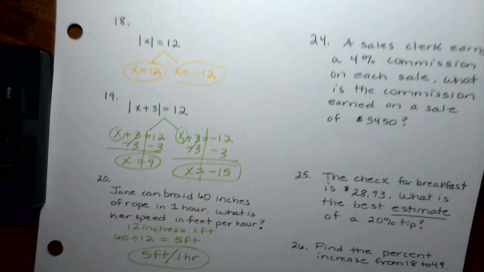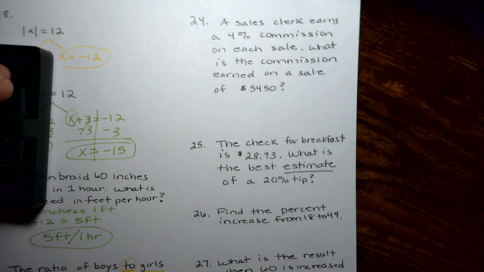All right, we're almost there, folks. We're on the home stretch.